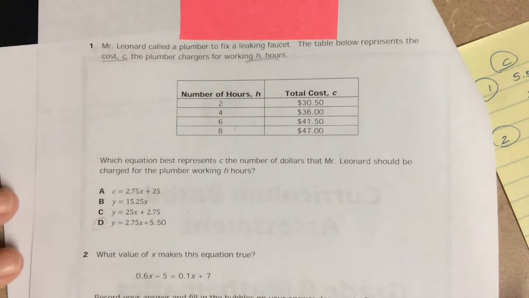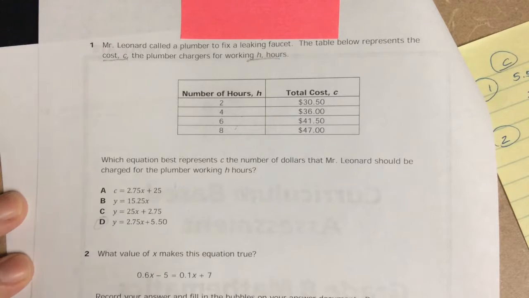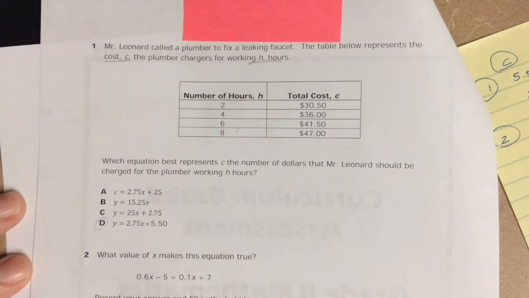This is 8th grade CBA test corrections. I'm going to go fast because I only have 15 minutes. Number 1, Mr. Leonard called a plumber to fix a leaking faucet.